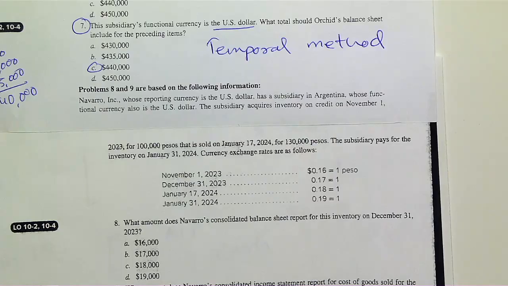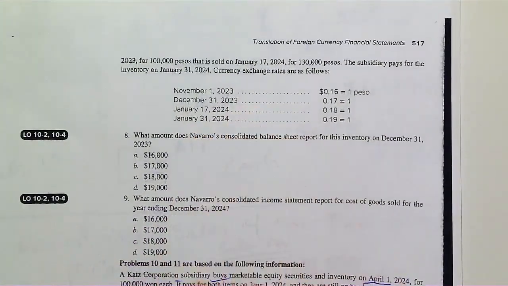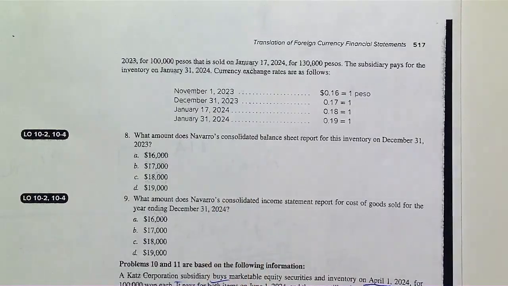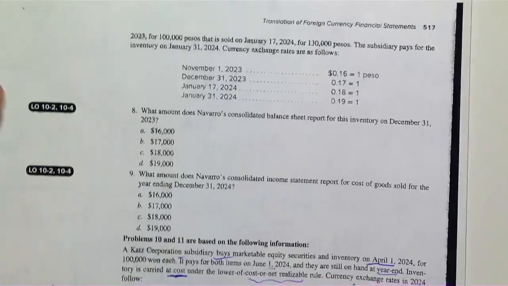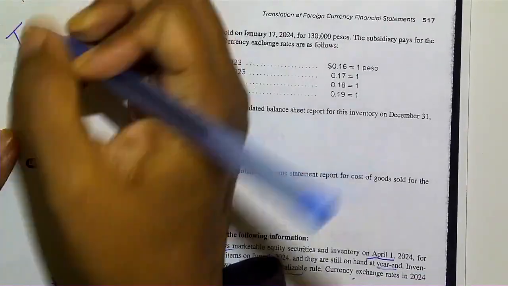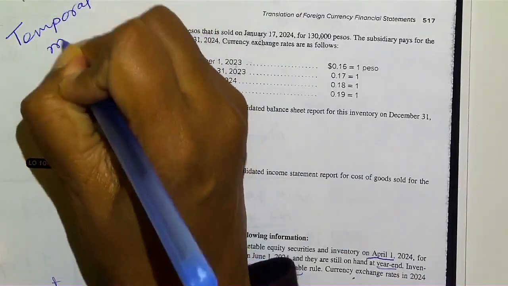What method do I have to use? The subsidiary is using the US dollar. What method do I have to use? Temporal. Oh, temporal is very complicated, but we'll do it. Remember, this is problem 8 and 9. We'll use the temporal method. It's not a difficult calculation, but it requires remembering all the concepts. Let's do it. I know they are using the US dollar, so it's the temporal method.